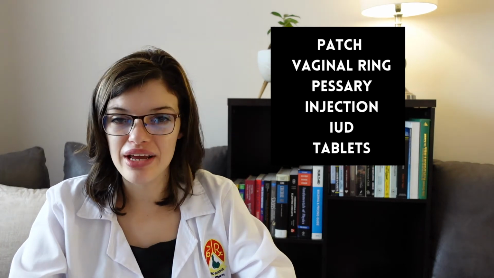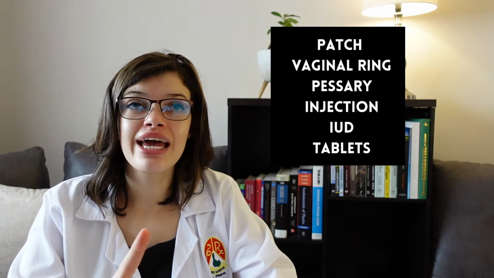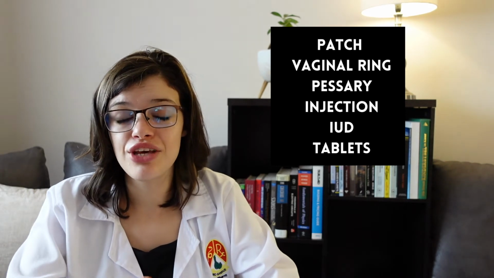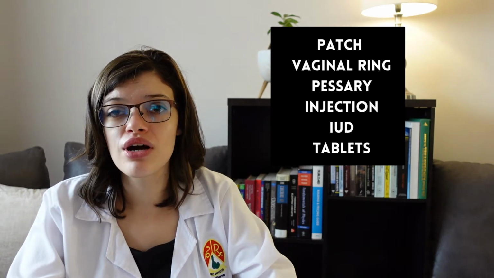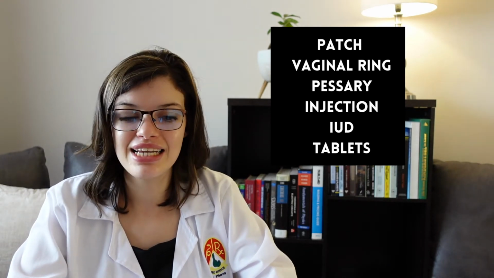Now these contraceptives or hormonal replacement therapy come in a lot of different forms. You can have patches, you can have a vaginal ring, a pessary, you can even get a 3-monthly injection. You can have the Mirena, which is an intrauterine device, which will give you contraception or protection against pregnancy for at least 5 years. And then obviously tablets, so there are a lot of different dosage forms to choose from. You choose which one works best for you, because obviously you're going to use this for a long period of time and we need our patients to adhere to this.